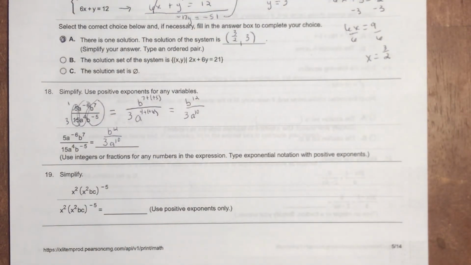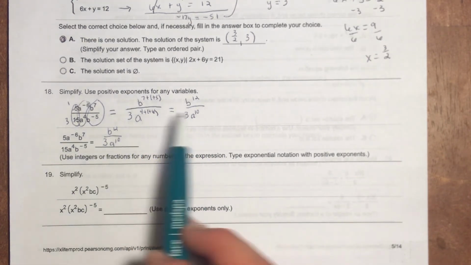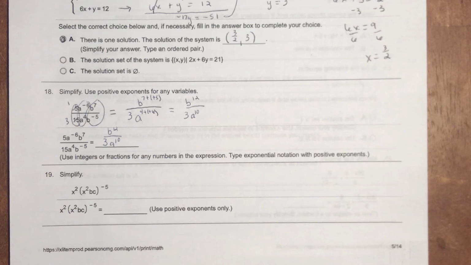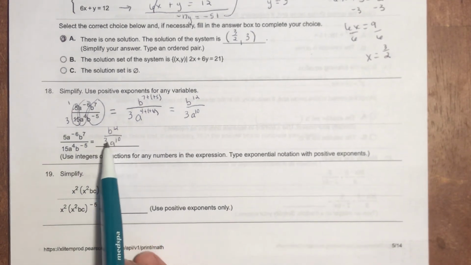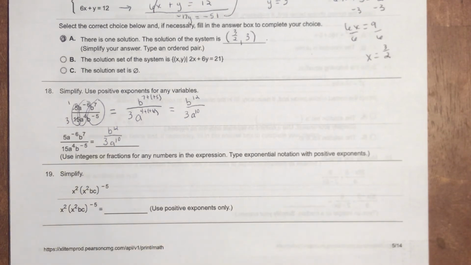And again, you could have used your different rules. You could have first gotten rid of the negative exponents using the negative exponent rule, and then you could have used the multiplication rule. As long as you're using your rules correctly, your work may look a little different than mine, but the final answer should be the same. And that is b to the 12th over 3a to the 10th.